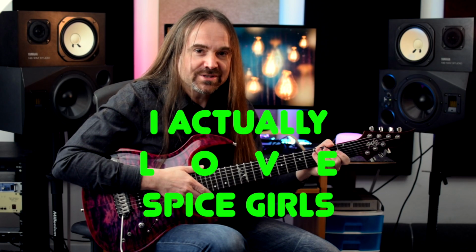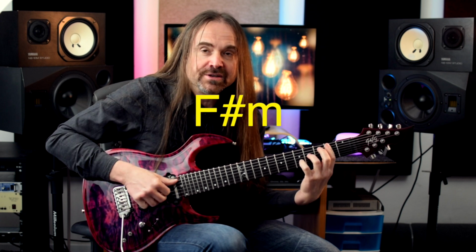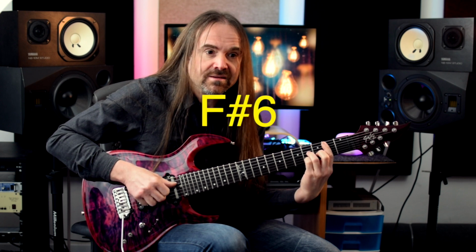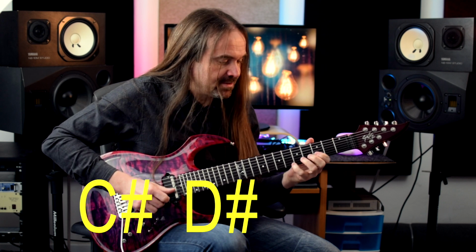We'll go for something else. Let's say that C sharp could be the fifth of an F sharp minor chord, or major, and the D sharp being my major sixth. So we can join the first three notes together, C sharp, D sharp, A sharp.